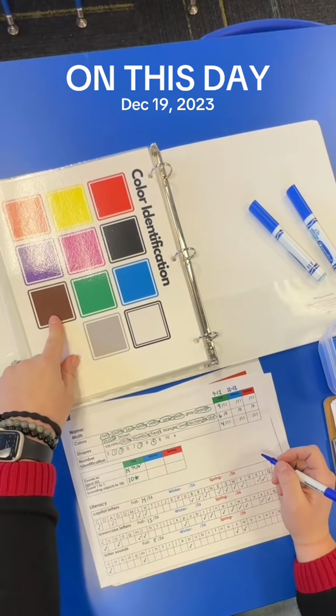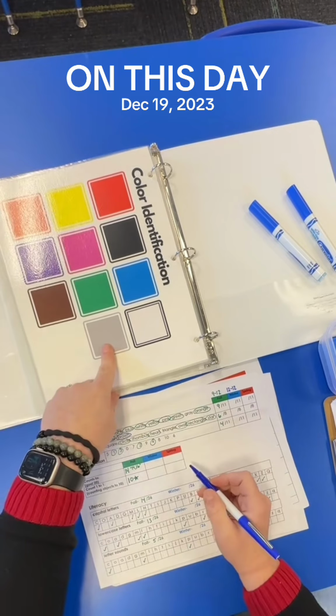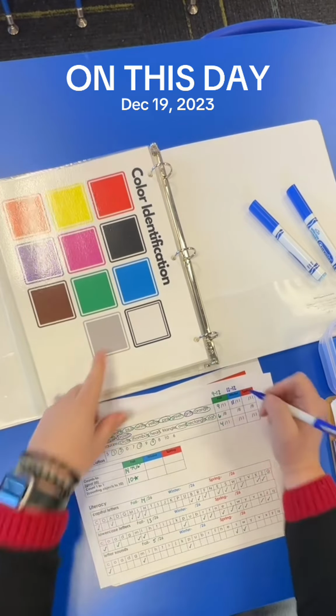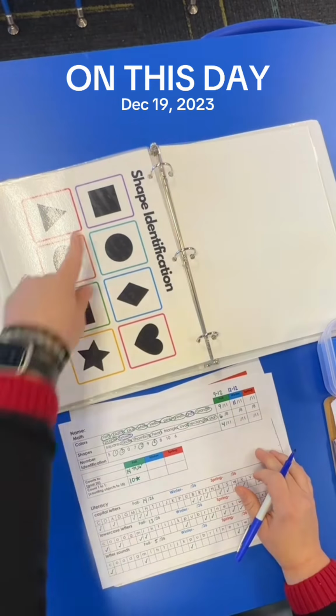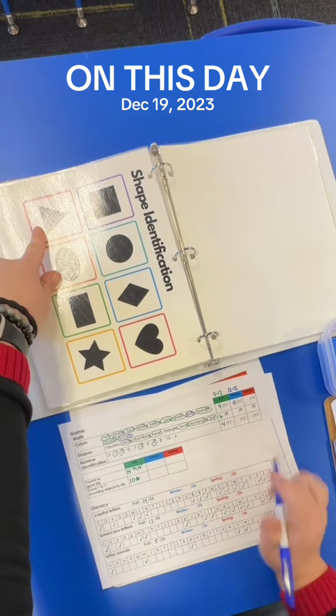Let's start with colors. Do you know this color? Yes, that's brown. What about this one? Gray, yes. Great job. You know all of your colors. I tell students to shake their head no or just say no really quickly if they don't know the answer. What shape is this? What about this one? Do you know this shape?